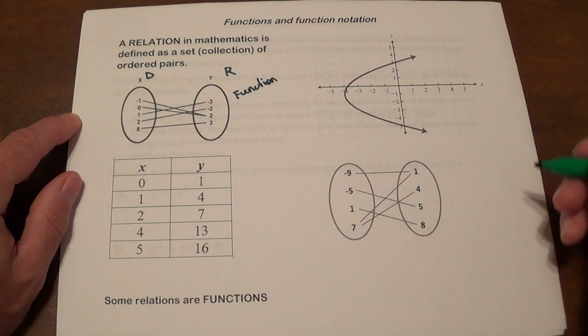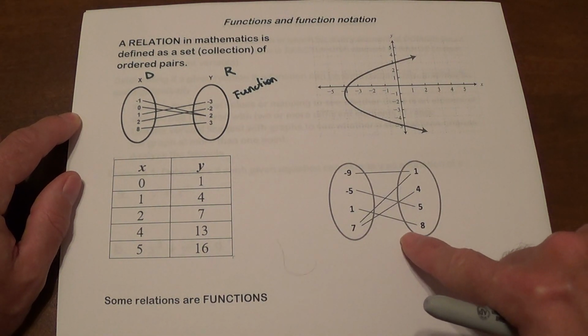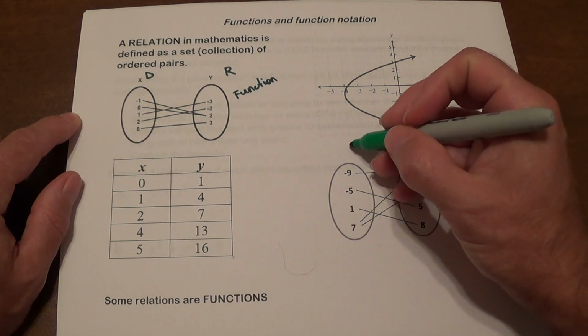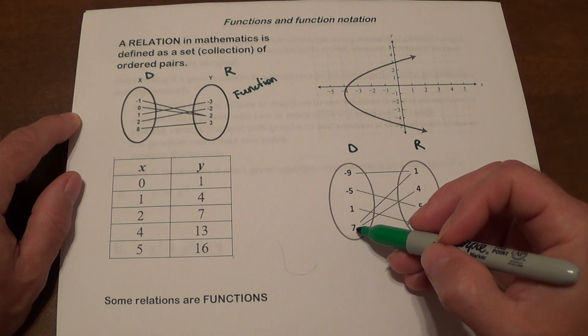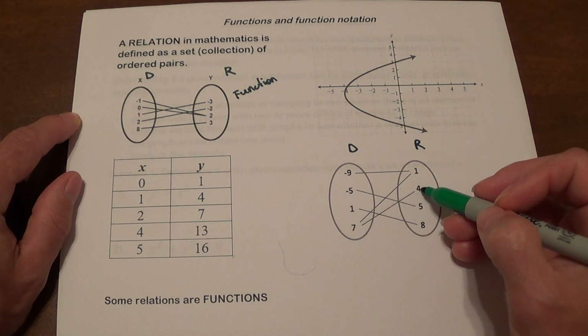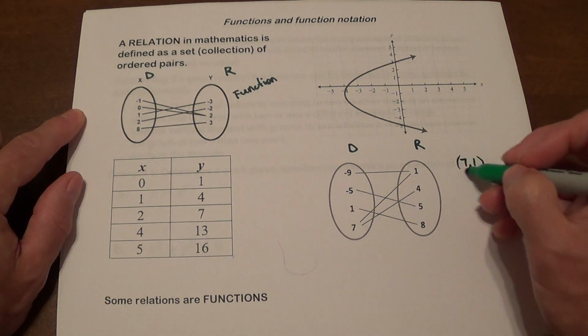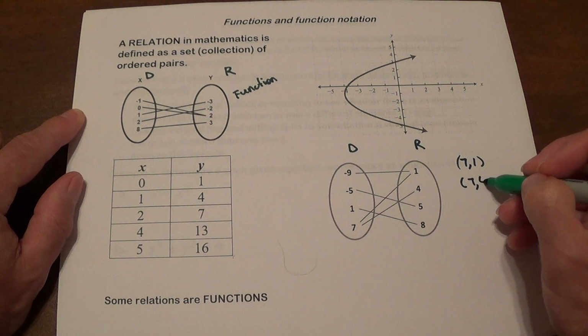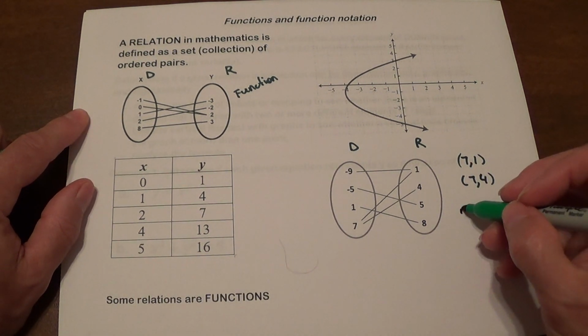And I will show you the difference with this one. This is not a function, because what you have here, this is our domain and range, you have this element here, 7, which is actually paired with two different elements of range. In other words, you have 0.71 and you also have 0.74. This is not allowed in a function, so this one is not a function.